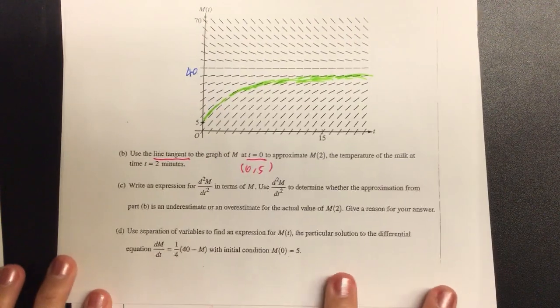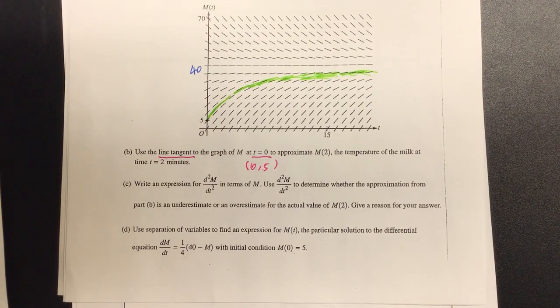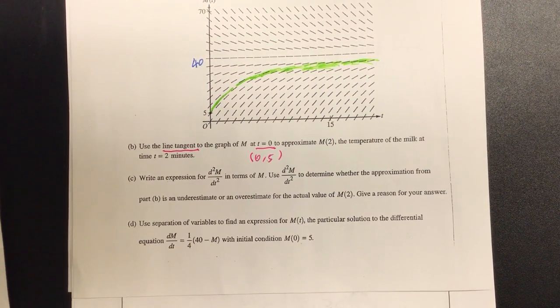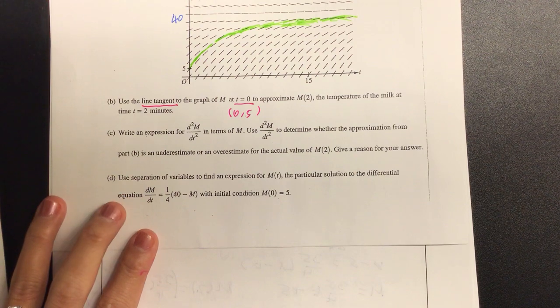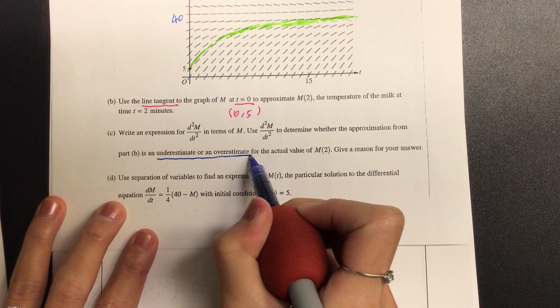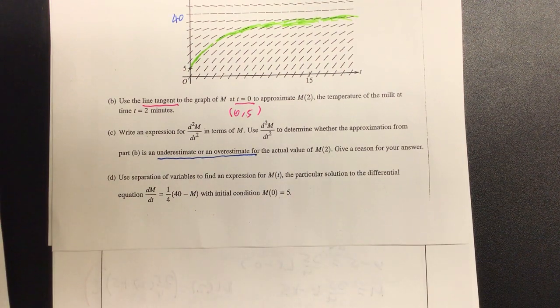Jacqueline, let's read C, please. Whether the approximation from part B is an underestimate or an overestimate for the actual value of m. Whenever they talk about underestimate or overestimate, it has to do with concave up or concave down, okay? So if it's concavity, we're looking for where the second derivative is either positive or negative. So let's actually solve for it.